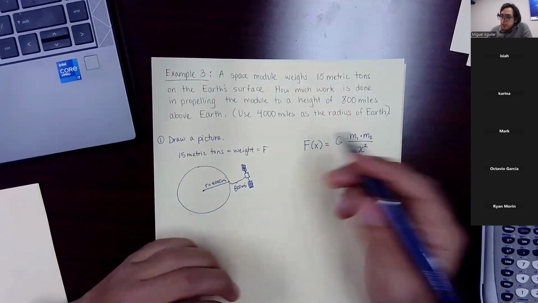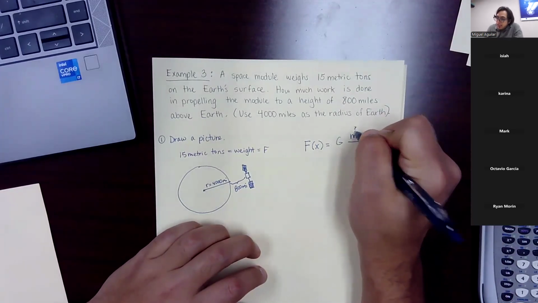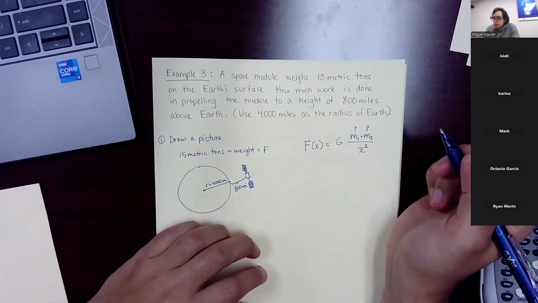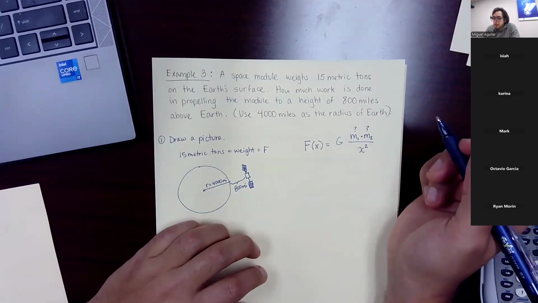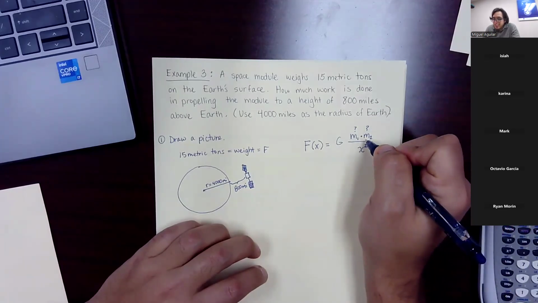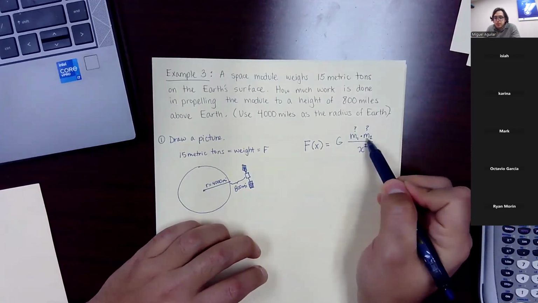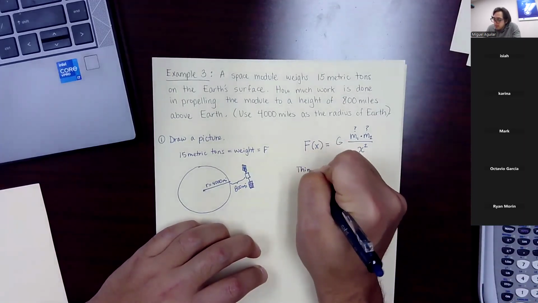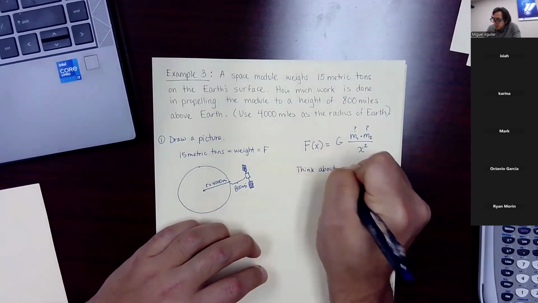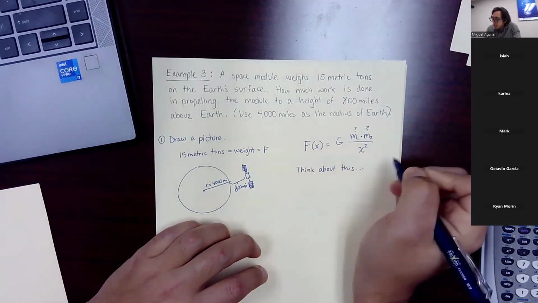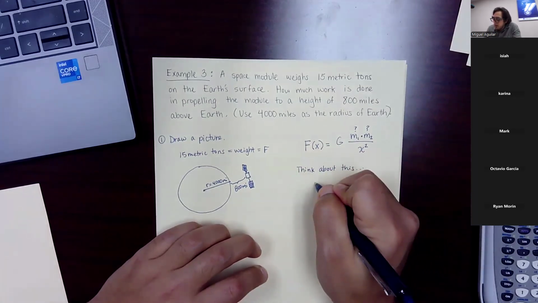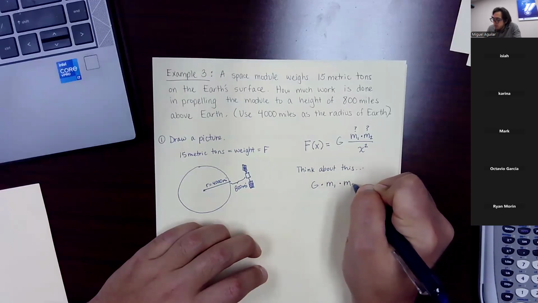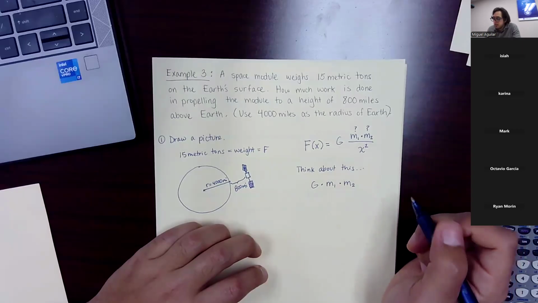So we don't know what these masses are. I don't know what the mass of the Earth is. I don't know what the mass of the space station or the space module is. That doesn't really matter because whatever they happen to be is going to be a constant. So think about this. Do we even need that information? Well, I know that I need G times M1 times M2 because that's my numerator.